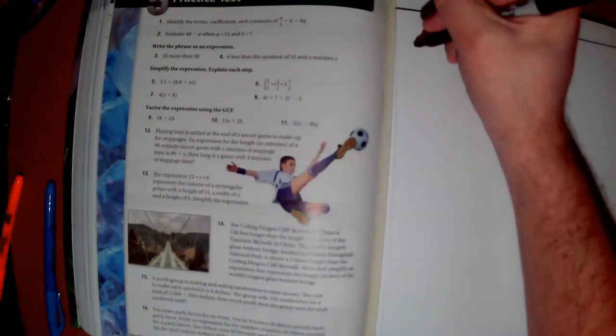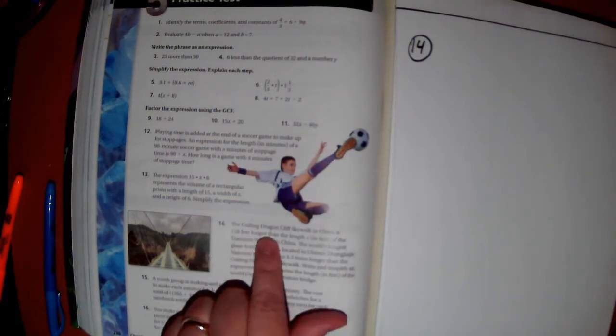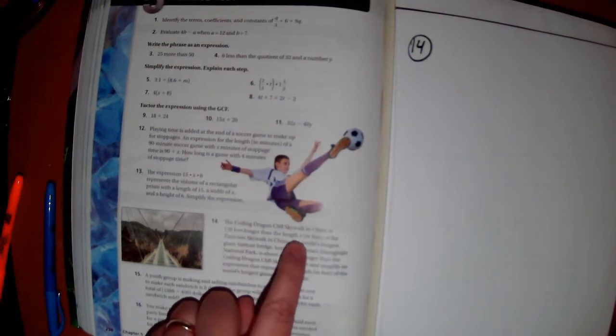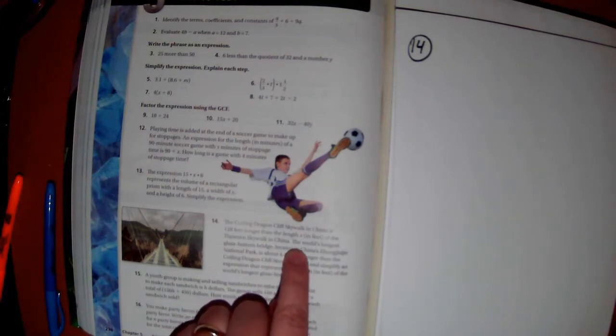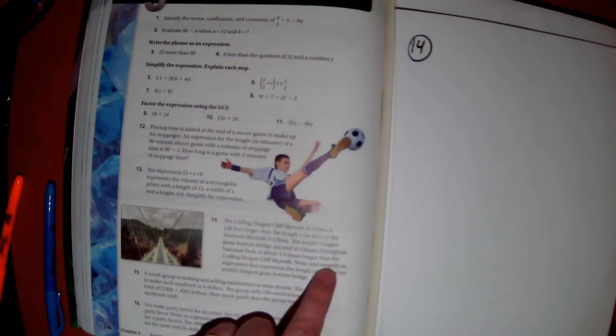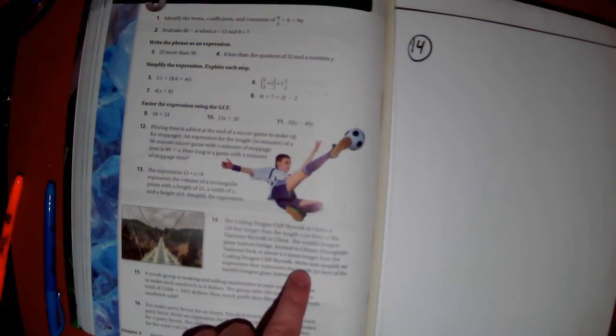Number 14 says, the Coiling Dragon Cliff Skywalk. What? That's weird. The Coiling Dragon Cliff Skywalk in China is 128 feet longer than the length X in feet of the Tiananmen Skywalk in China. I might have to read this multiple times to figure it out. The world's longest glass bottom bridge, located in China's Zhangjiajie National Park, is about 4 3/10 times longer than the Coiling Dragon Cliff Skywalk. Write and simplify an expression that represents the length in feet of the world's longest glass-bottom bridge. All right. Woo! Lots going on there.